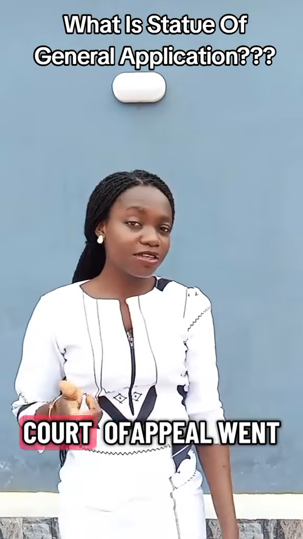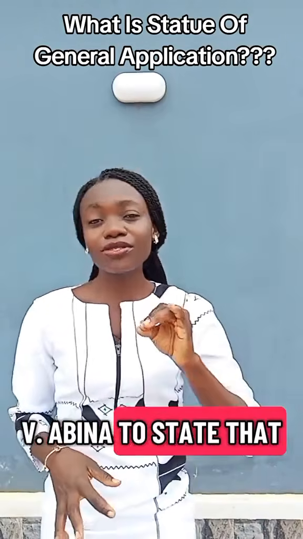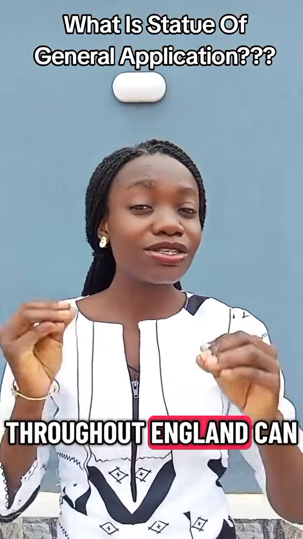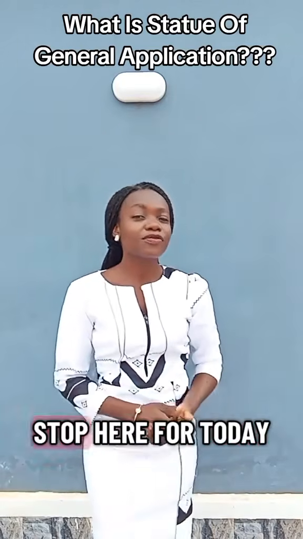Then the West African Court of Appeal went ahead in Young v Abina to state that statutes that apply throughout England can be considered statutes of general application. I'll stop here for today.